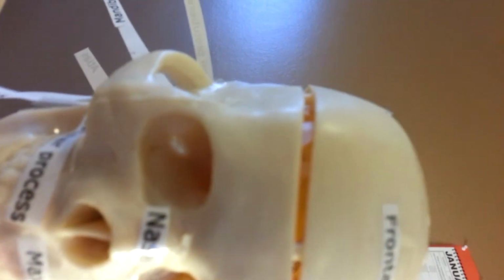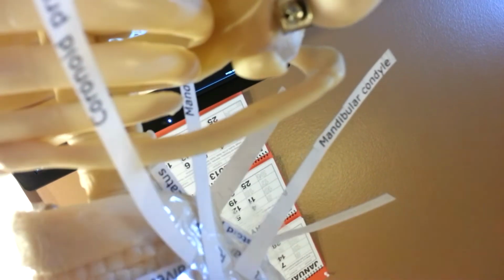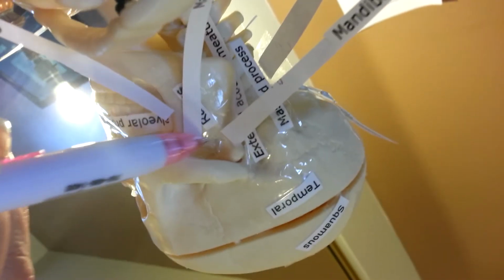The mandible, which is your jawbone, has different parts to it. You've got the body, which is the main part of your jawbone. Then you've got the ramus, which is the long part here that goes up and down. You've got the mandibular angle. You've got the mandibular notch, which is the notch right in here. And then we have the mandibular condyle, which is the top part right here.